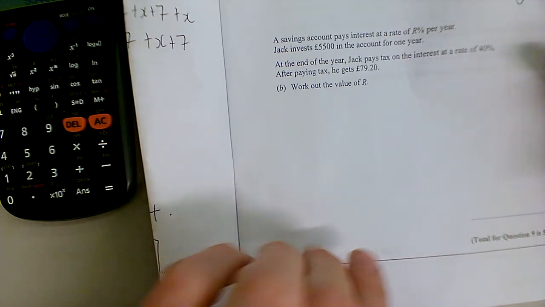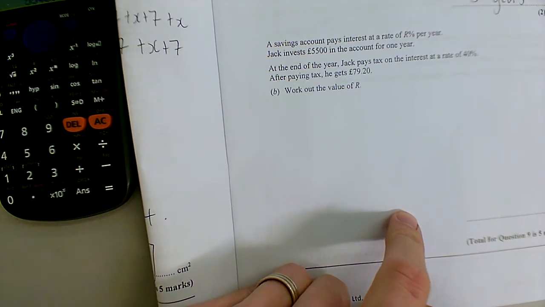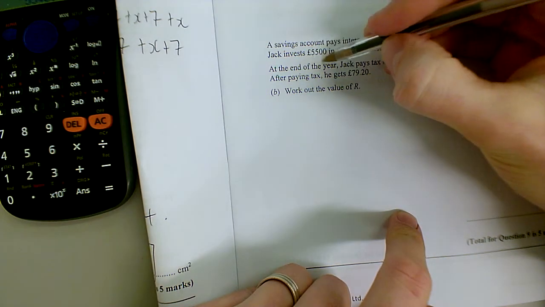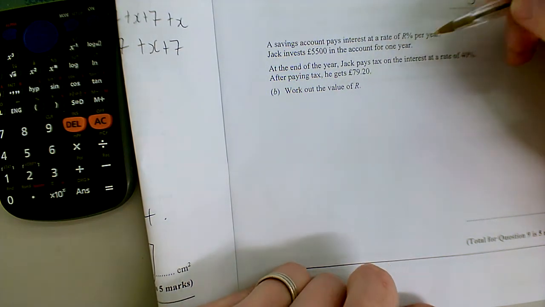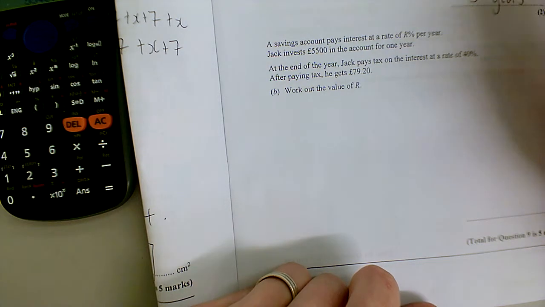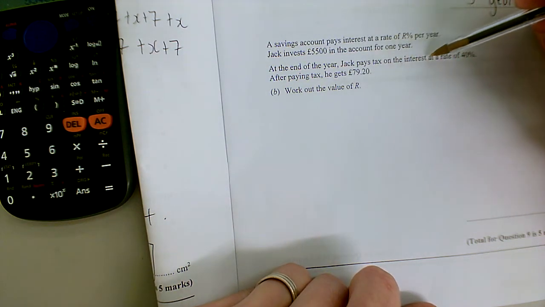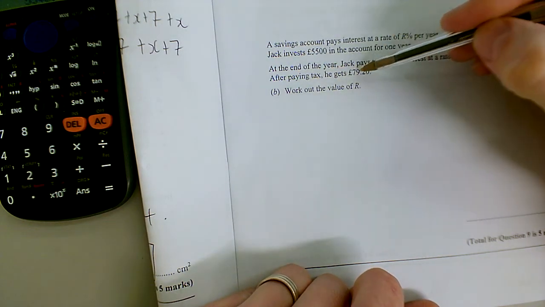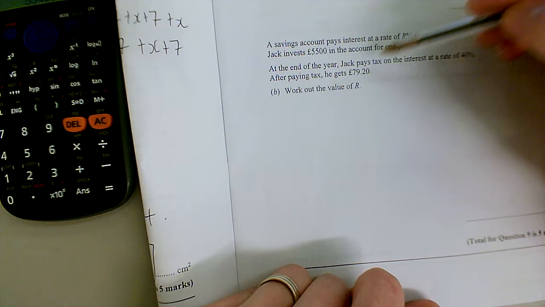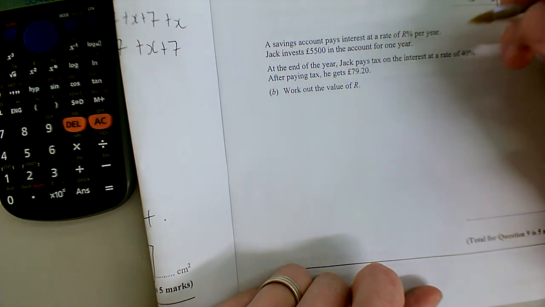If we have a look at part B, a savings account pays interest at a rate of R% per year. Jack invests £5,500 in the account for 1 year. Okay, so it's only happening for 1 year, so it's not really a compound interest question as such. At the end of the year, Jack pays tax on the interest at a rate of 40%. After paying tax, he gets £79.20. Okay, so whatever the interest is after tax is £79.20.